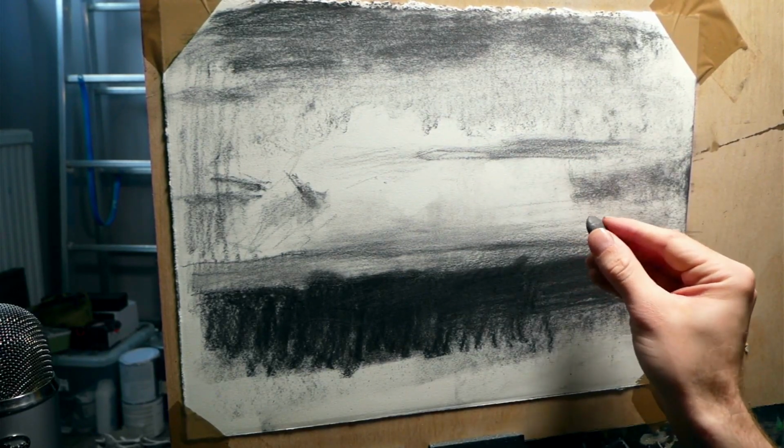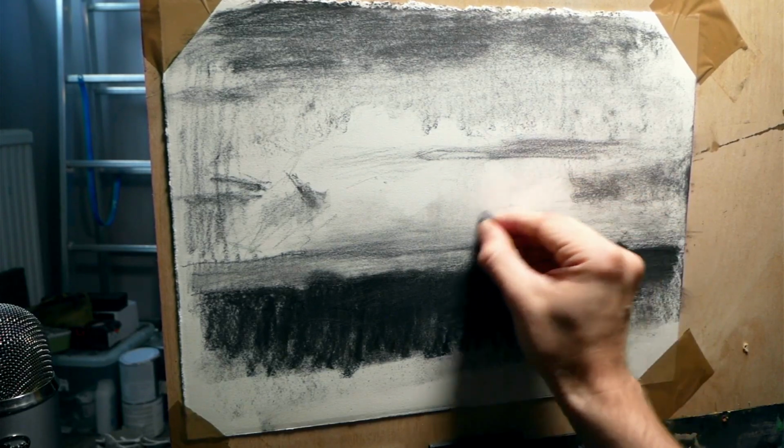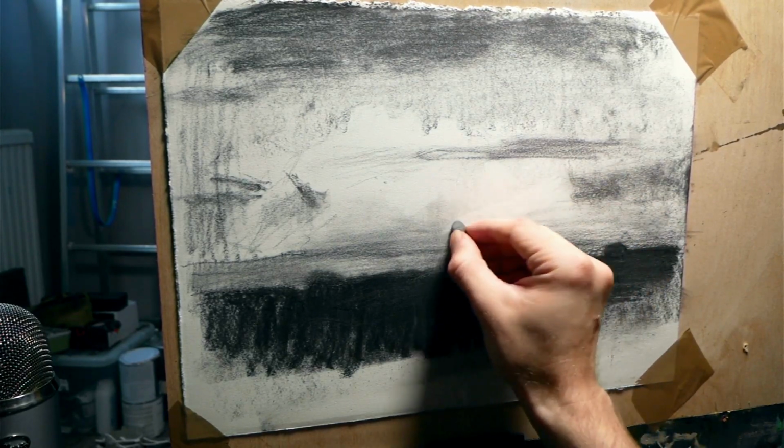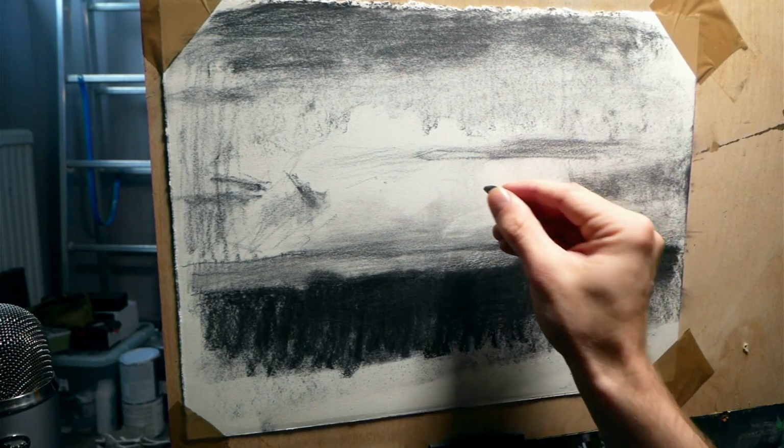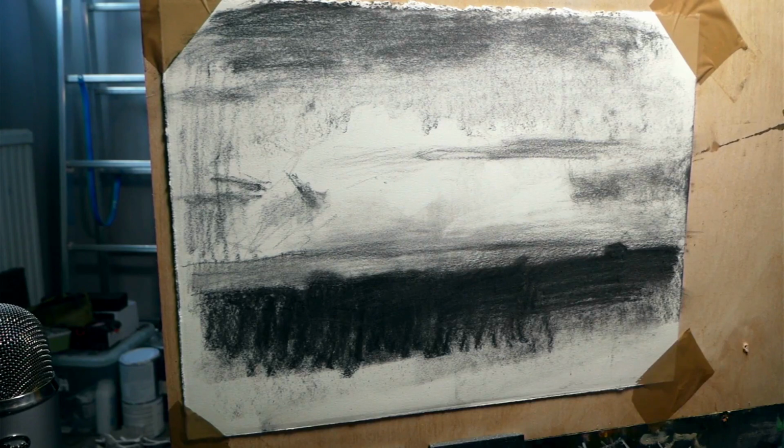I can use this kneadable eraser to lift charcoal anywhere where it's gone too dark, which we'll be doing a lot more of in the next couple of sessions. You can start to do it today to keep it clean where necessary.